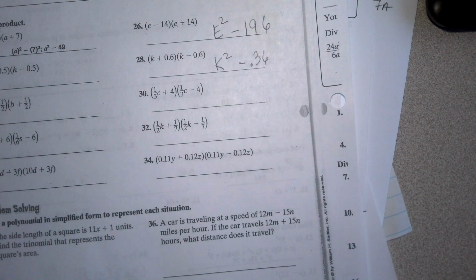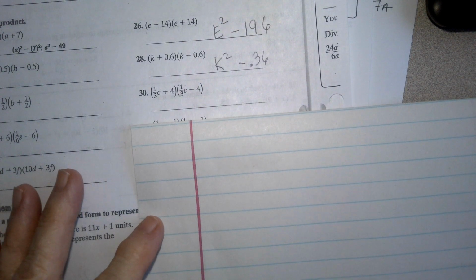Oh, have we done adding and subtracting of fractions in here? Did you do it in Mr. Ty's class? You did do adding and subtracting fractions? Oh, we did that last year. I don't think so. I think we have to do some fractions.